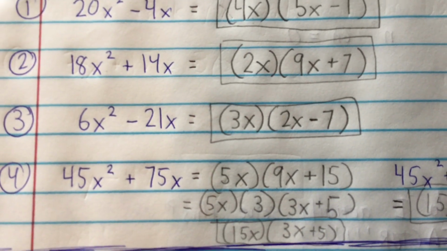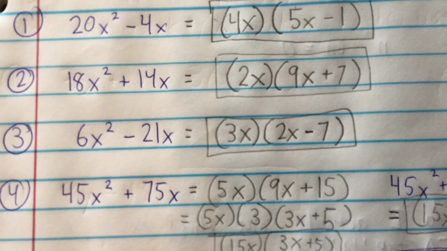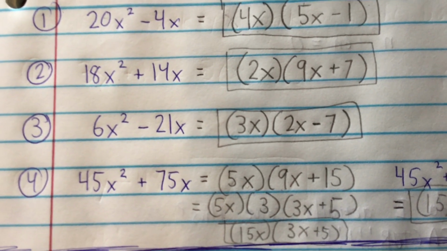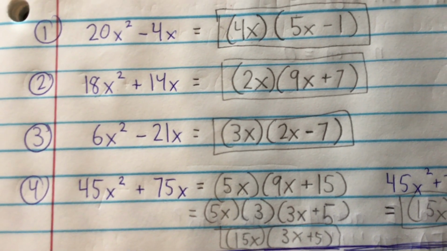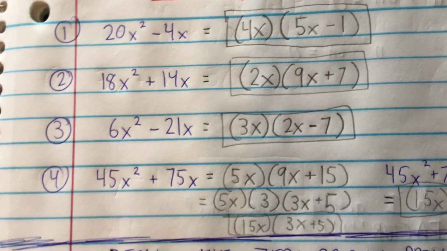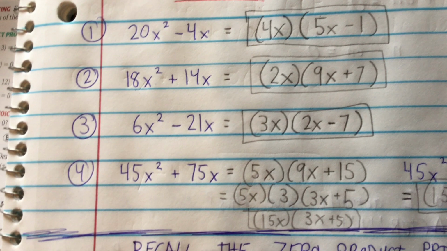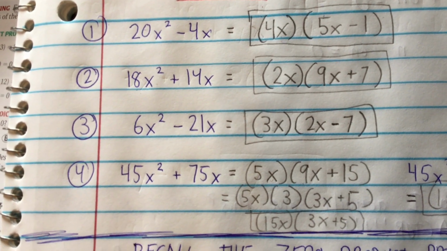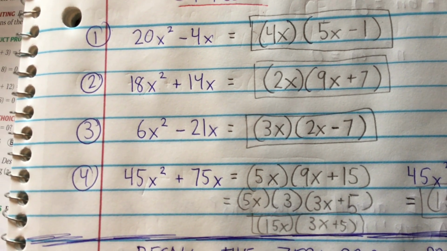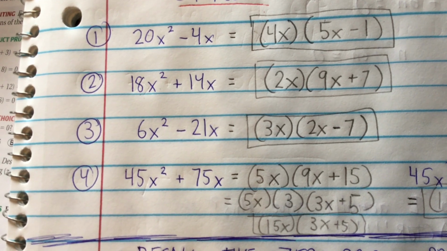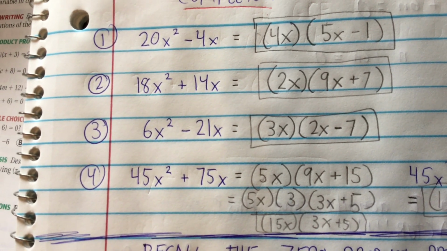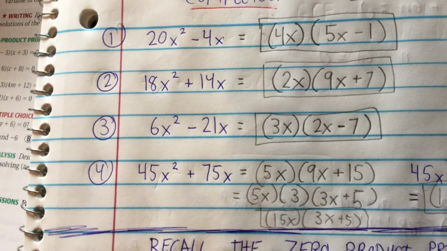In the end, what I want you to be able to do is factor and factor until you cannot factor anymore. And we're going to use the zero product principle to set it equal to 0 and solve for x. Note, I want all fractions to be completely reduced, or in their ended decimal form. So if it's 9 divided by 2, I want it simplified, 9 over 2, or 4.5. Okay?